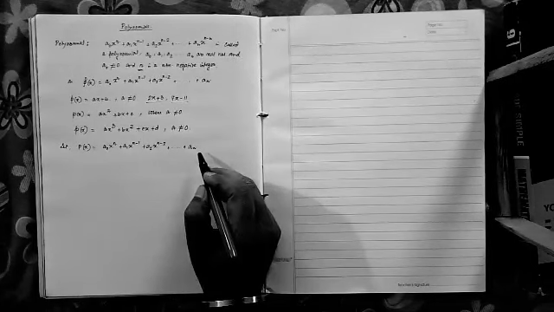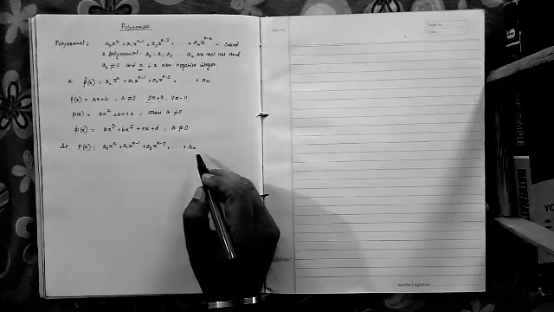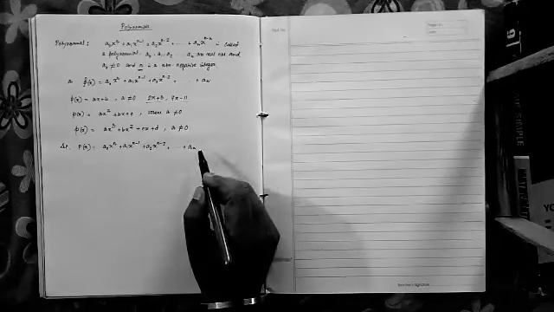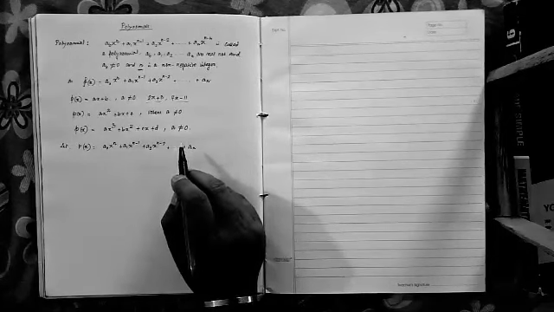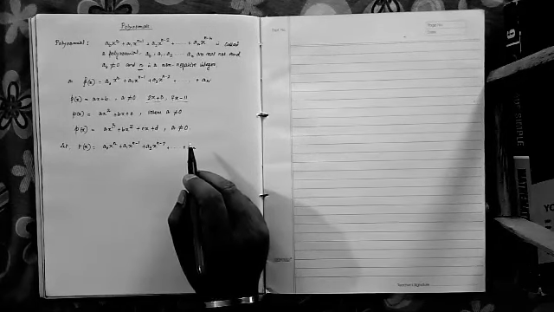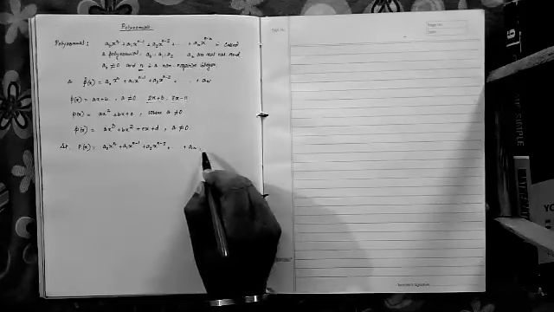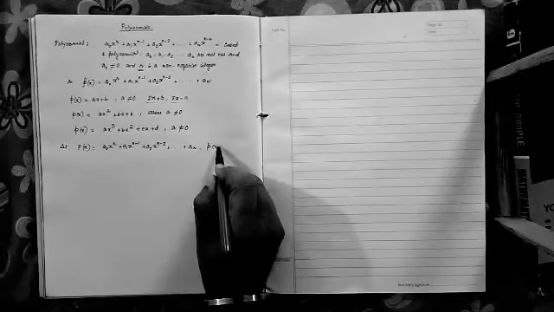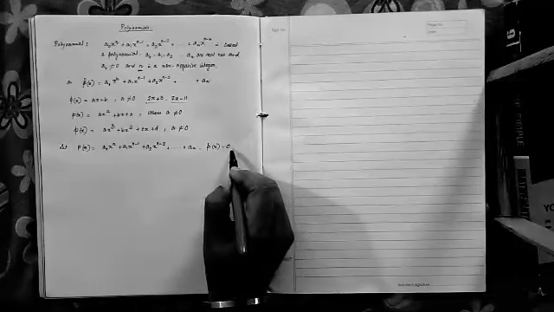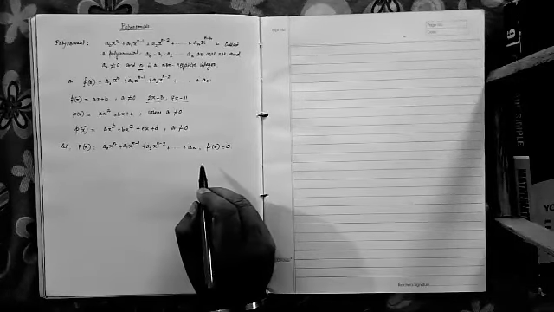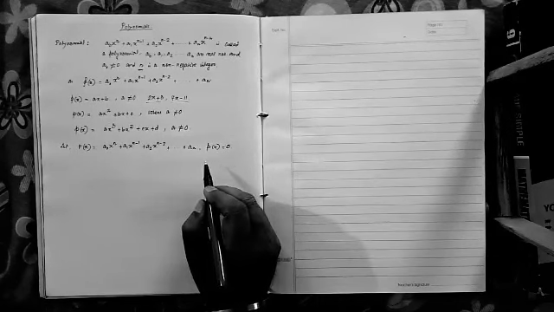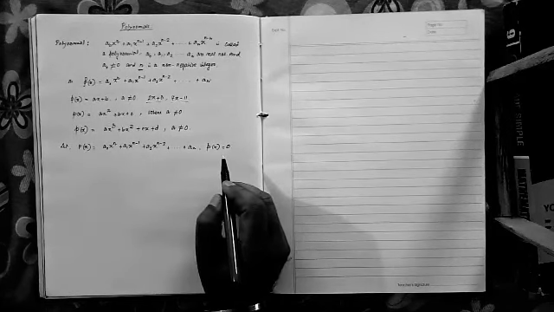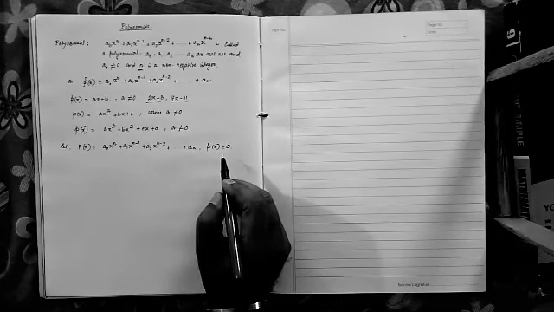Then the value of the variable x for which p of x is equal to 0 is called the 0 of the polynomial.